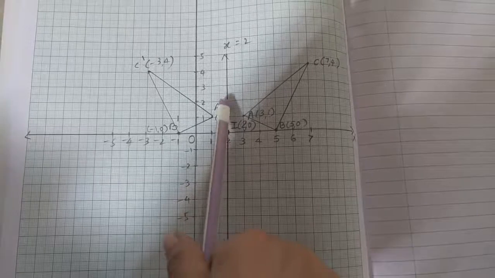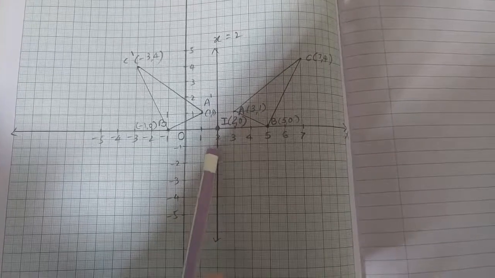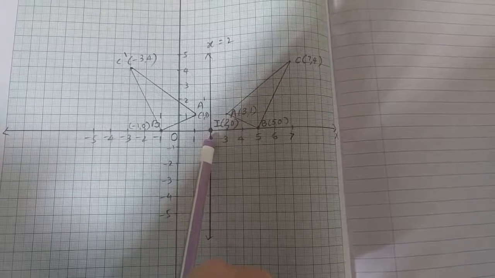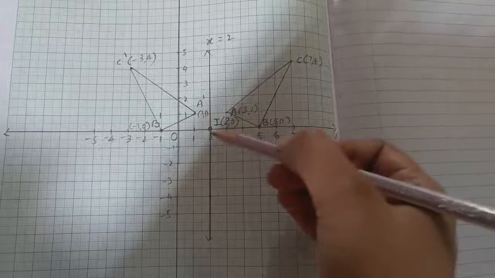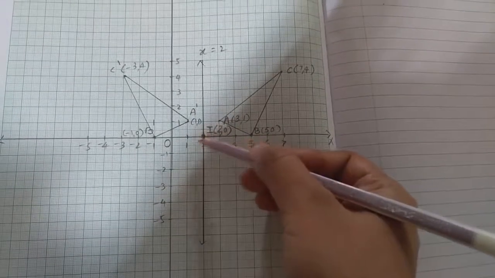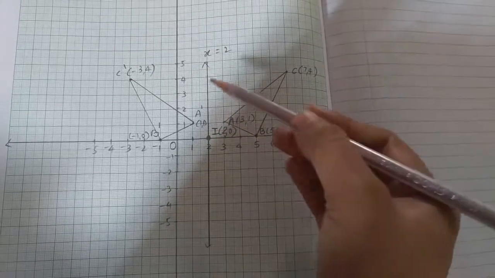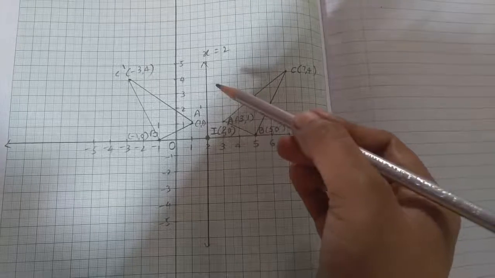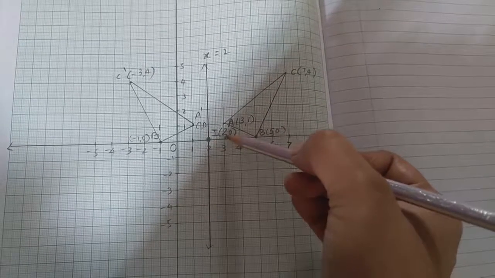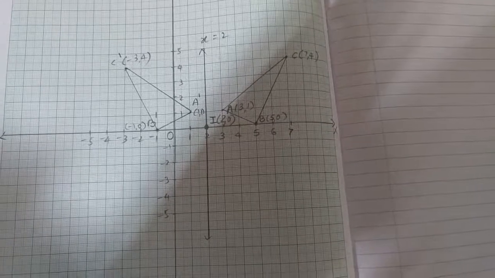So here this is our line x equal to 2, which is our mirror line or reflection line. So which is the point on this line which is not reflected anymore? So that is I point here, 2, 0. Coordinates are 2, 0. Which point we cannot reflect under this line x equal to 2 as a mirror line? So I have marked here I, the point 2, 0. So we have completed here question number 9.